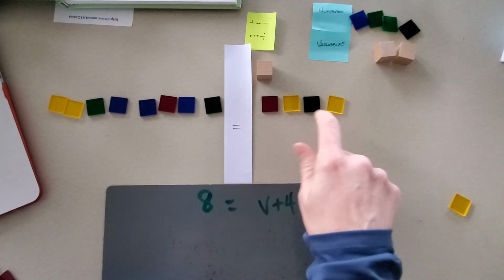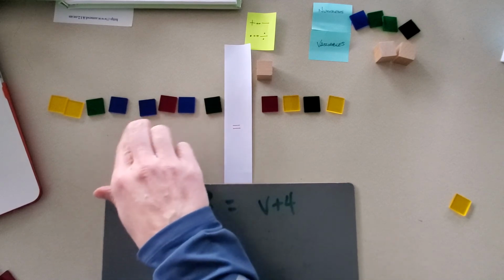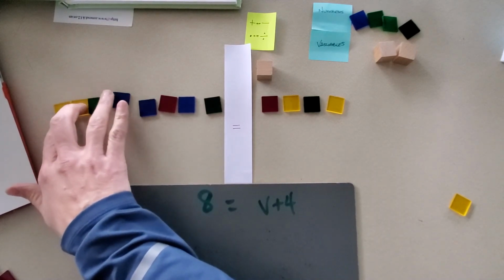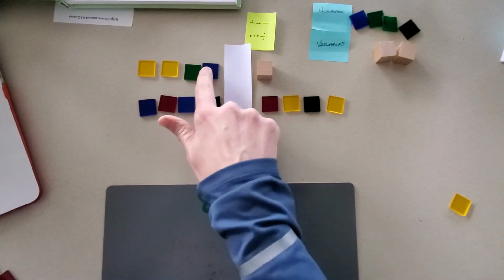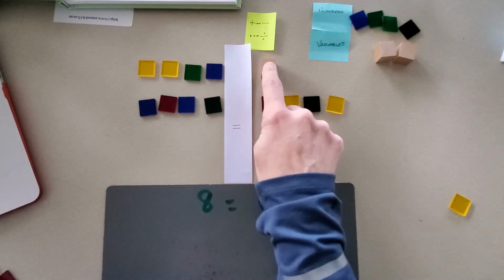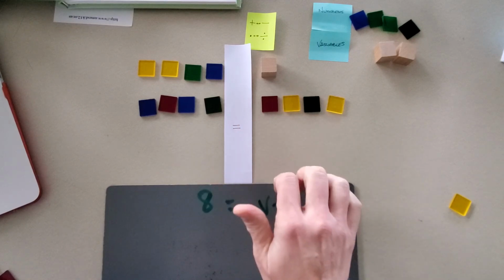Okay, so if I have 1, 2, 3, 4 here, then I need to have 1, 2, 3, 4 here that match, because they have to be balanced. And that means the rest of these must go with the variable. And now that is balanced. And so remember, this guy's a hermit, wants to be alone, so we've got to get rid of these.